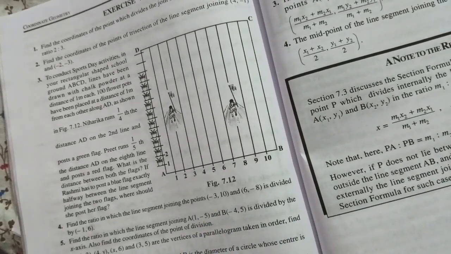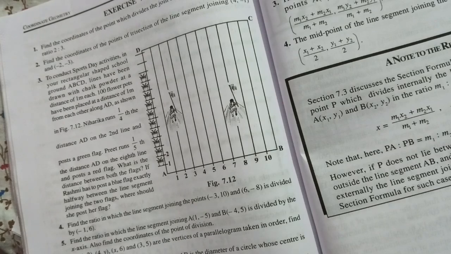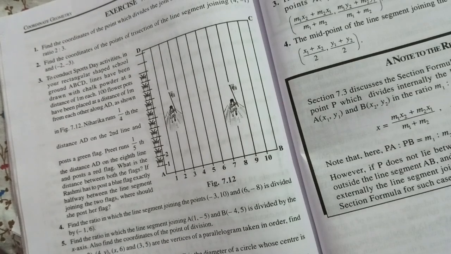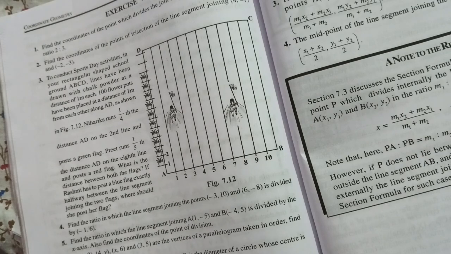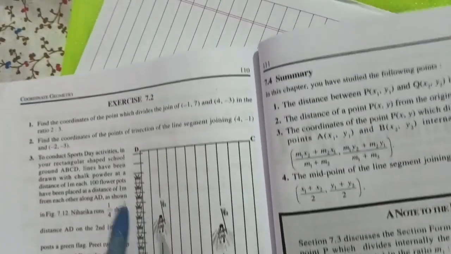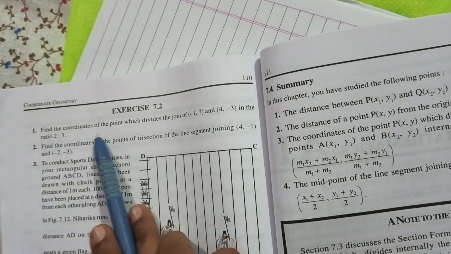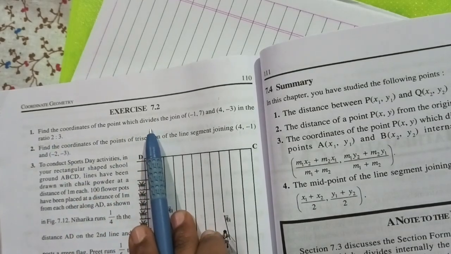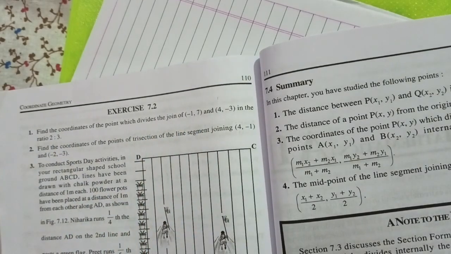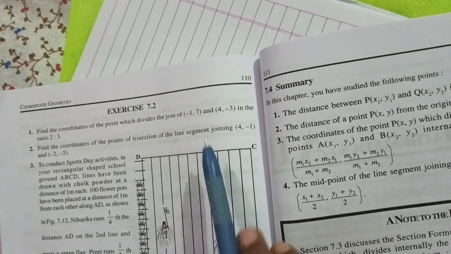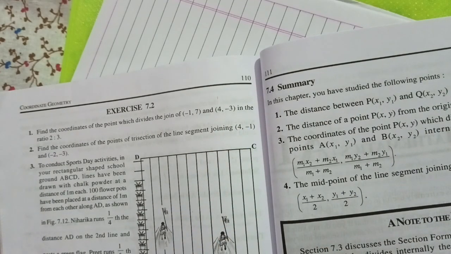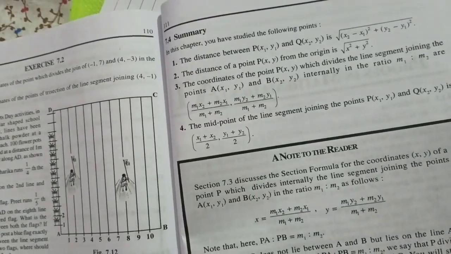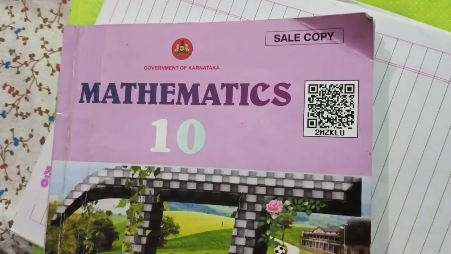We can expect question number 7, question number 8, question number 9. Four equal parts, how, or directly they can ask the question. Question number 1: find the coordinates of a point which divides the join of (-1, 7) and (4, -3) in the ratio 2:3. So these are the mostly expected questions.